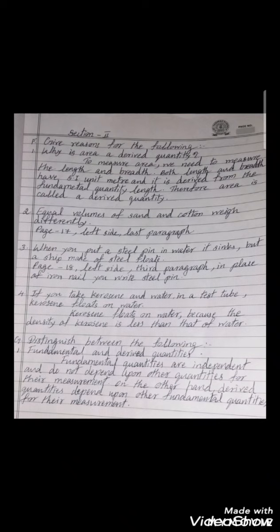So fundamental quantities we know are independent and do not depend upon other quantities for their measurement. On the other hand, derived quantities depend upon other fundamental quantities for their measurement.